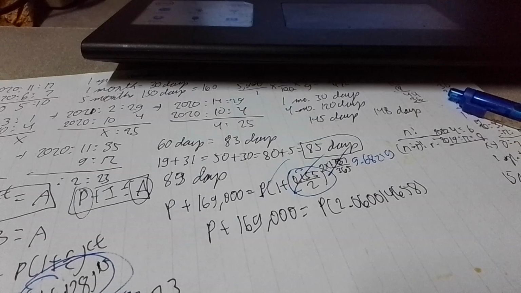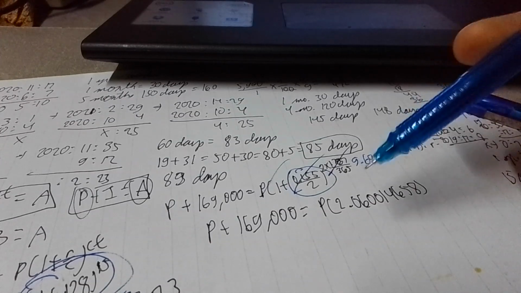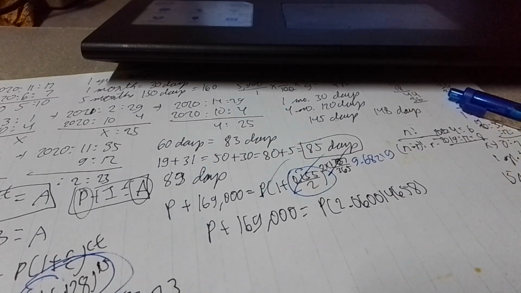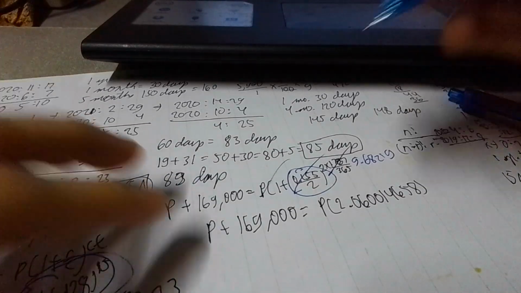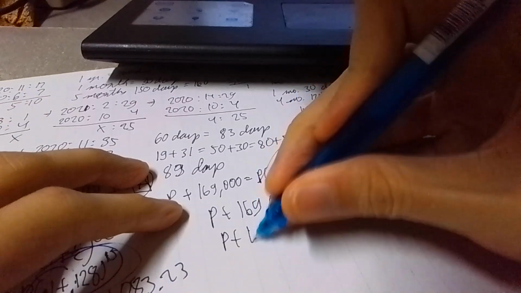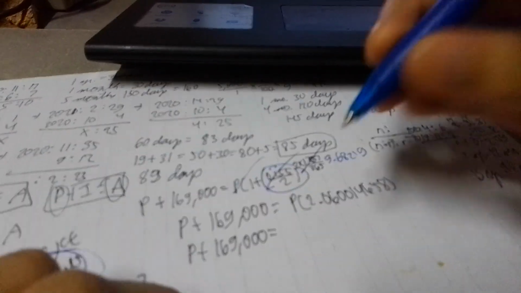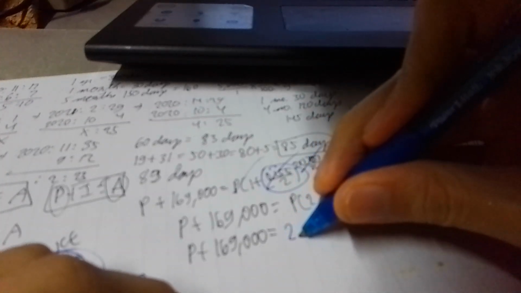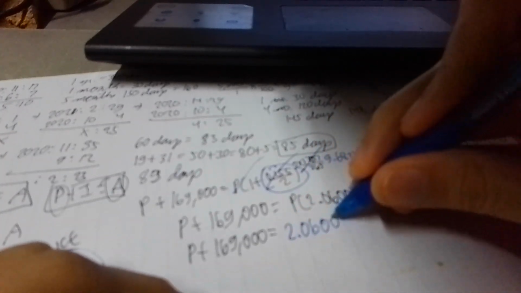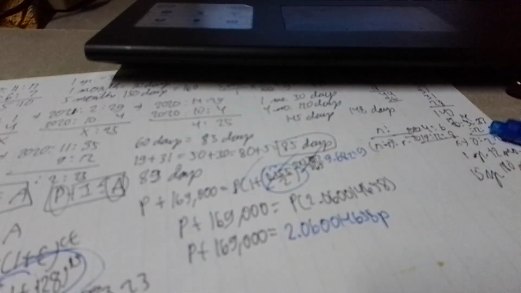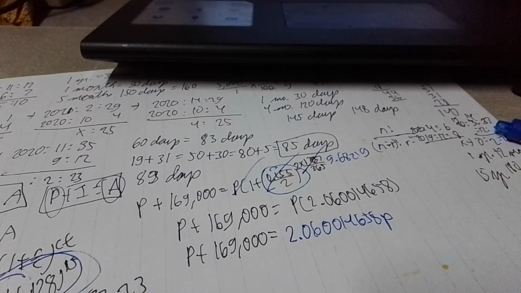Yun na yung gagawin namin. And then, all you have to do is to distribute. Di ba? Remember, on the right side, i-distribute na namin, while the other side still stays the same. So, we're gonna have to distribute the right side. Okay? Yan. And now, what's the next thing that we're gonna have to do?